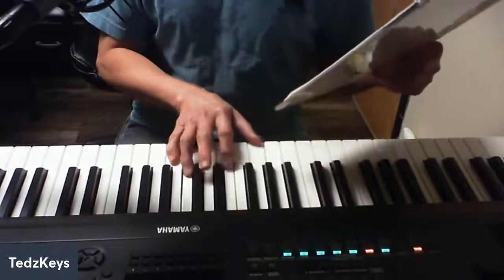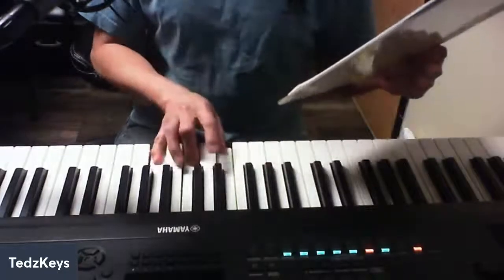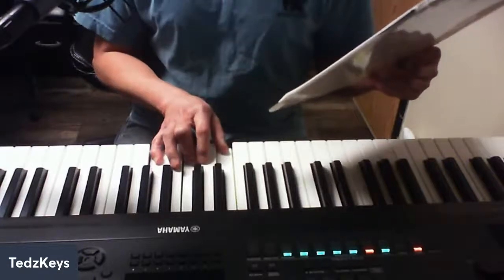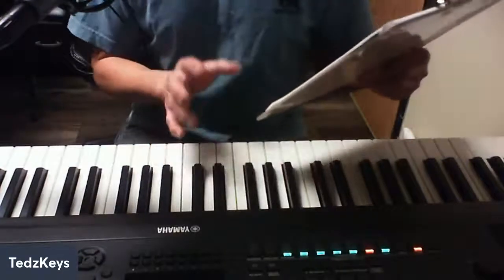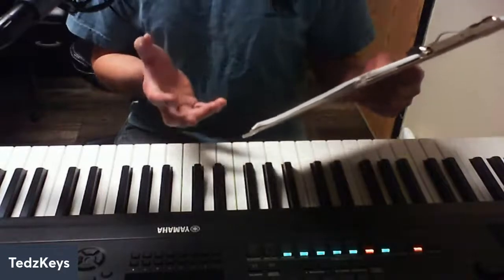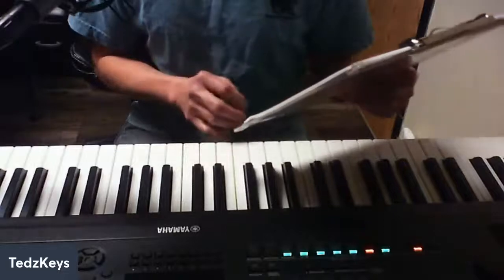Okay, second inversion, first, second. Or you go root, first, root. Also close. So look for the closest inversion of your chord, or of your triad, as close as possible.